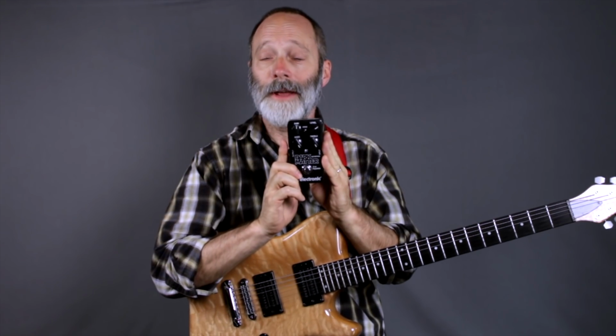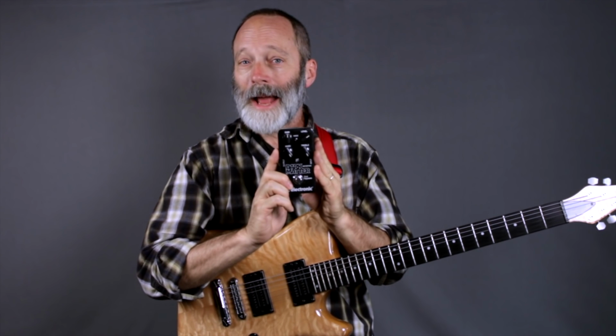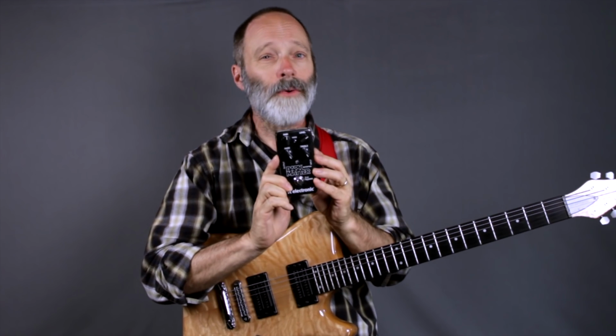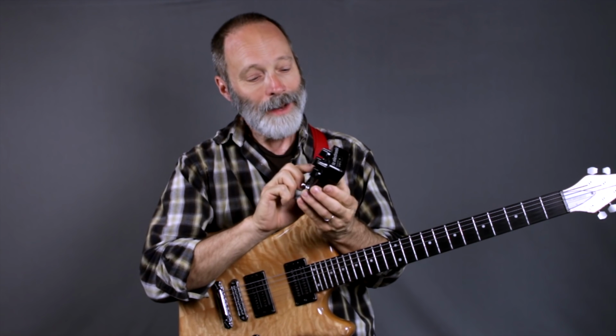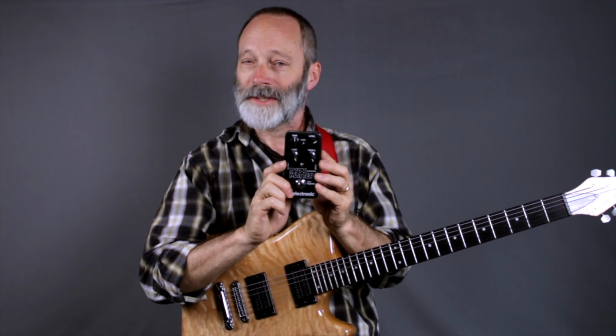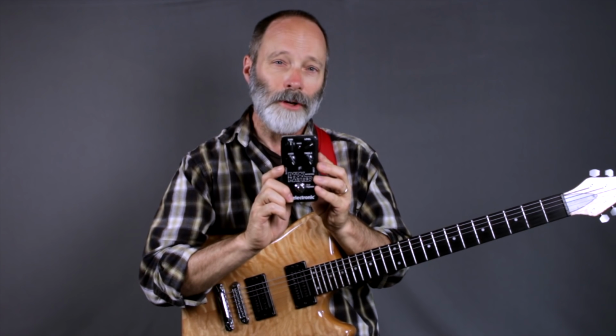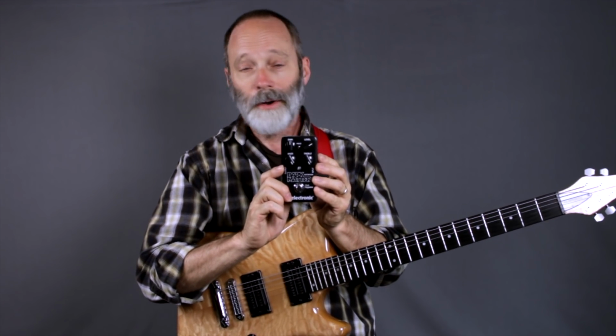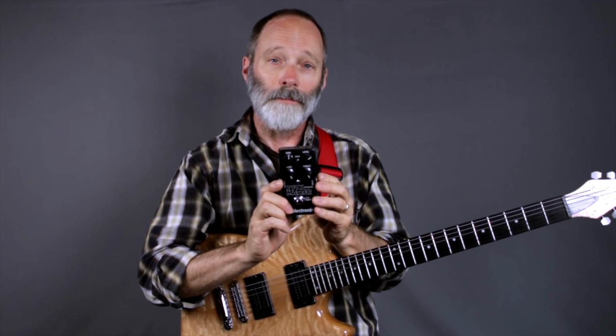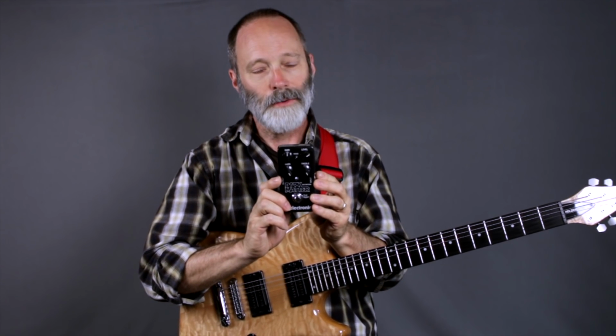Well, there you have it, the TC Electronic Dark Matter Distortion. It's a really cool pedal. And as I mentioned before, it really is kind of voiced for heavier distortion tones. But in spite of that, it's very, very versatile. And I like it a lot for some of the ambient type of stuff that I do. I think it's got application for progressive rock players. I think it also has application for post-rock and shoegaze types of playing. So it can cover a fairly broad range of genres, styles, and tones.